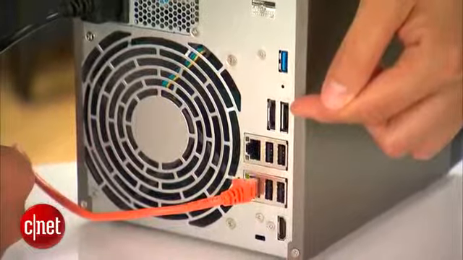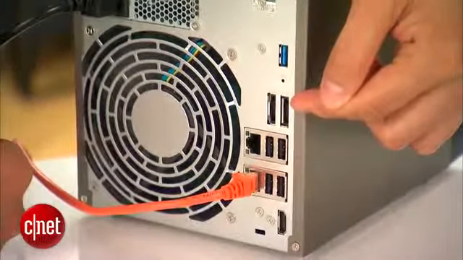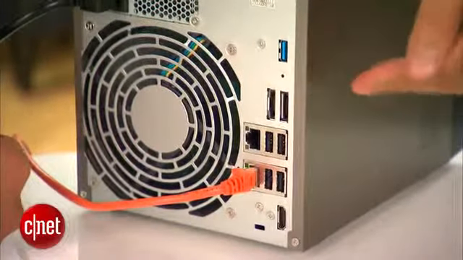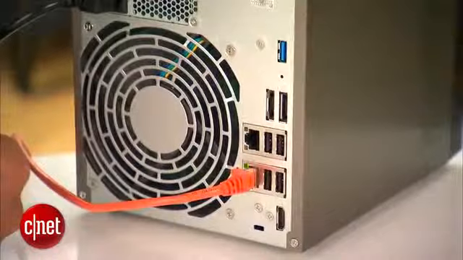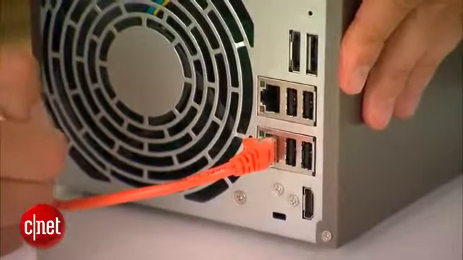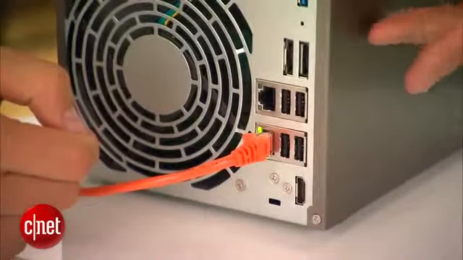That is the most amount of ports I've ever seen on a 4-bay NAS server, and you can use those ports to add more storage to the server in case the 16 terabytes is not enough. You can also use those ports to host printer or Wi-Fi adapters. The server comes with 2 gigabit Ethernet network ports. You only need 1 port to make it work, but you can use both at the same time for either load balancing, fail-safe, or performance-enhancing purposes.